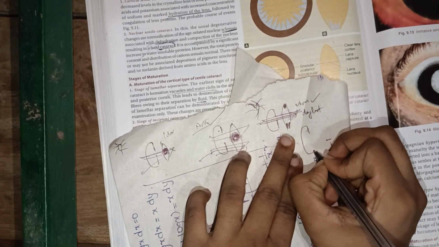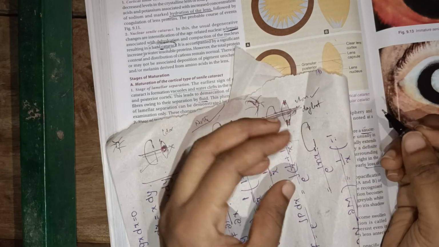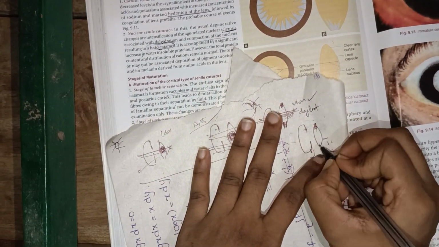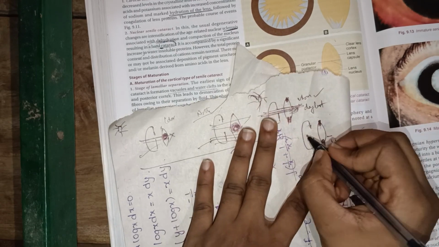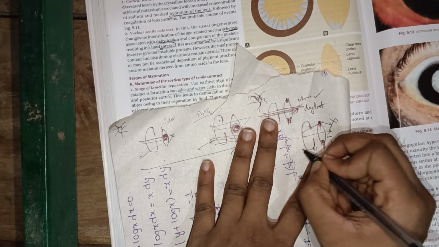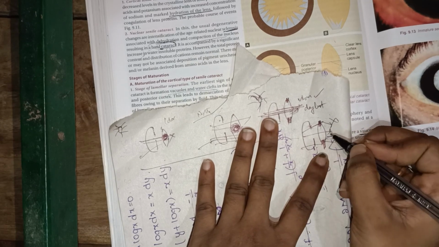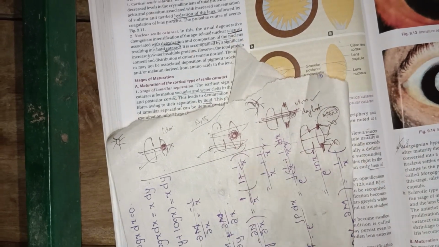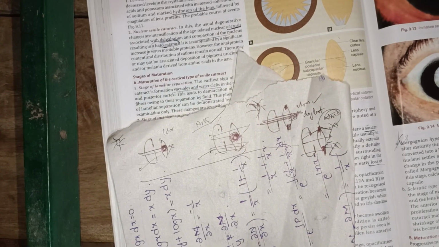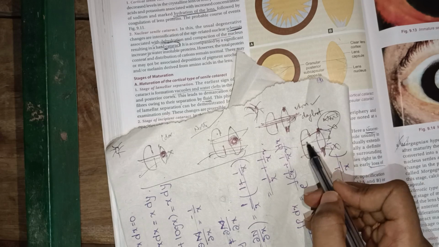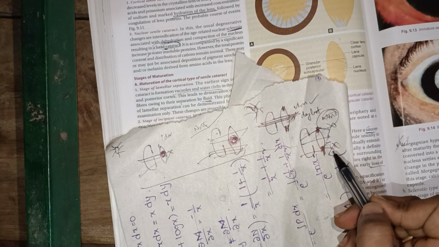When the person is at night time, the pupil undergoes dilatation. Here the light will pass at the center, but at the periphery the light will not pass, and night vision is not that good for this person, who has peripheral lens opacity at night.